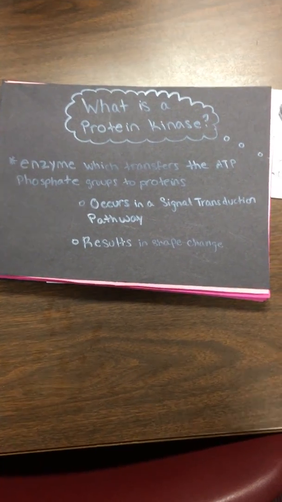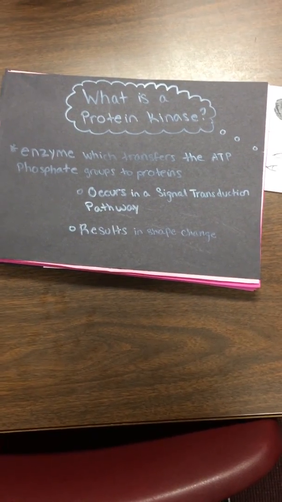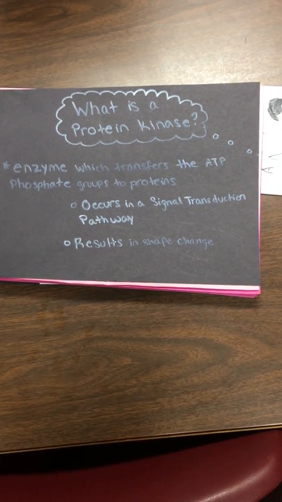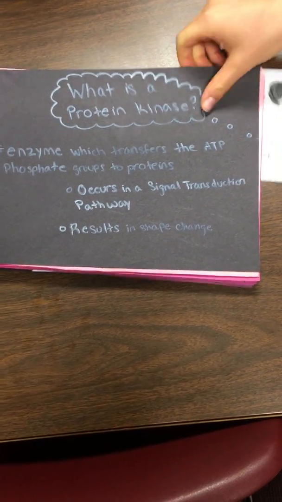Protein kinase is a type of enzyme that transfers the ATP phosphate groups to proteins. It occurs in a signal transduction pathway and results in a shape change that initiates each enzyme.